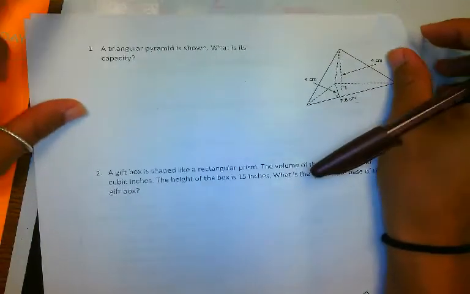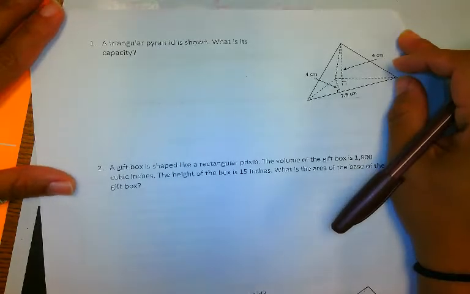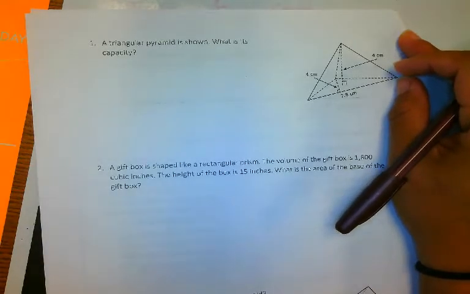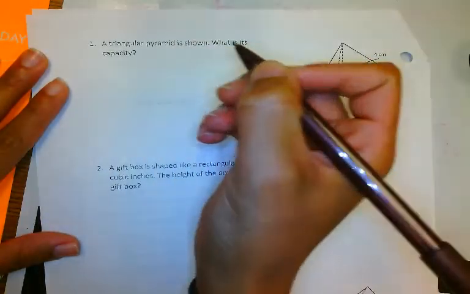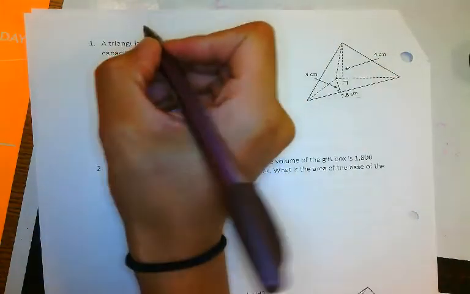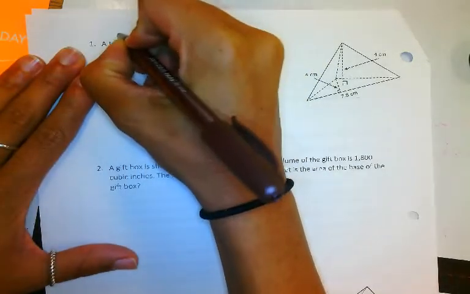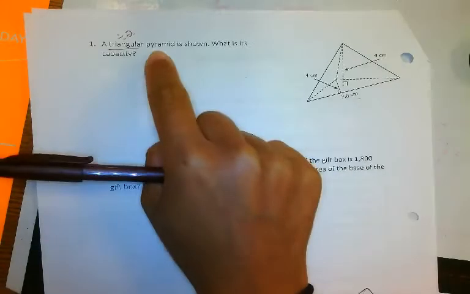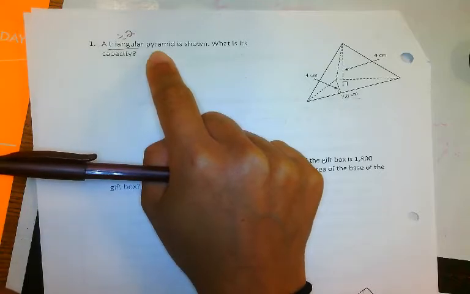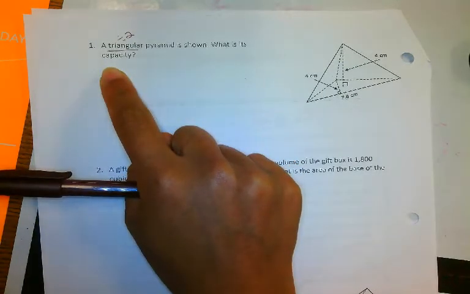So for number 1, underline your keywords. Okay, now that you've underlined your keywords, I want you to write what those keywords mean on top of the word. All right, so hopefully you did that. First thing is triangular. Hopefully you underlined that. And then hopefully you wrote divided by 2, because that's what it means. Hopefully you did the same for pyramid and wrote divided by 3. And hopefully you wrote capacity, which is volume, so that means 3 numbers.